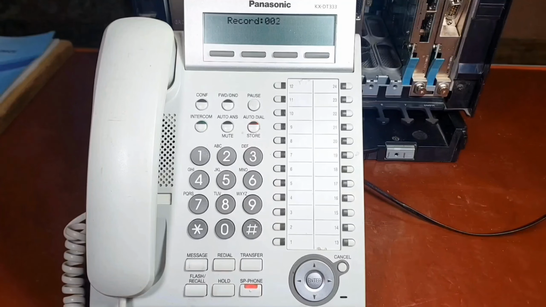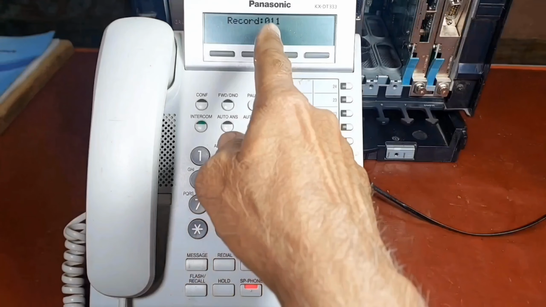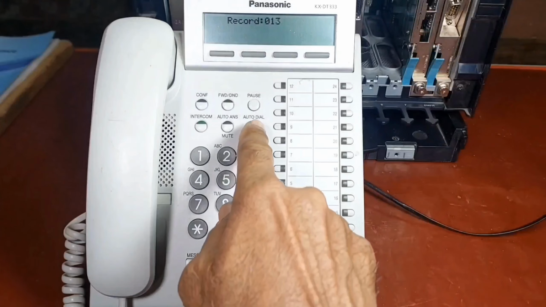Welcome to PABX and Electronics. Dial up your desired extension number, otherwise dial 0 to get operator guidance. Thank you. Press store key for save.